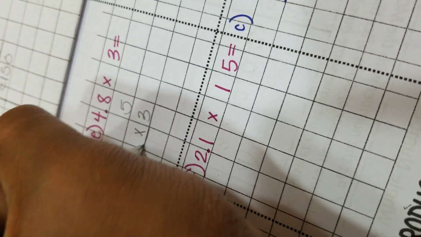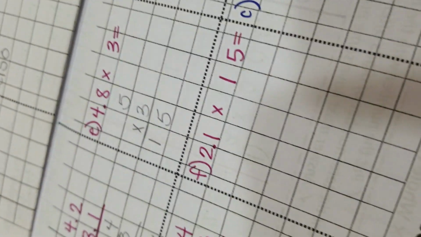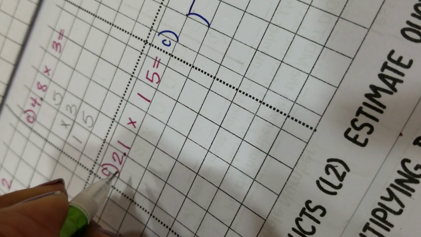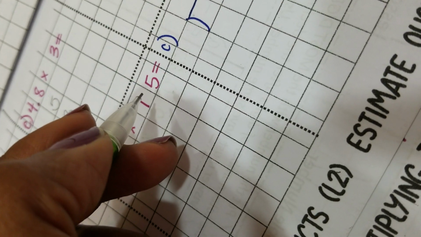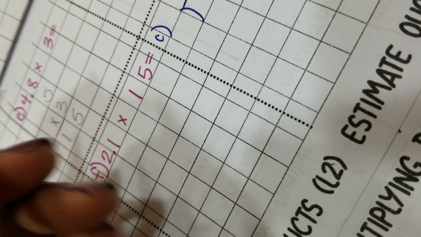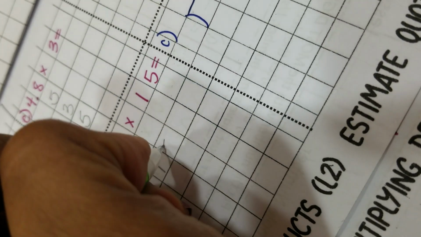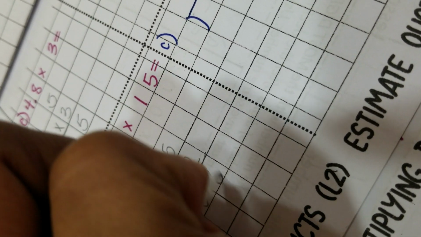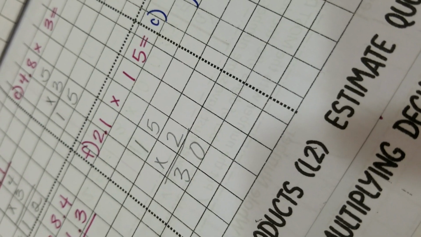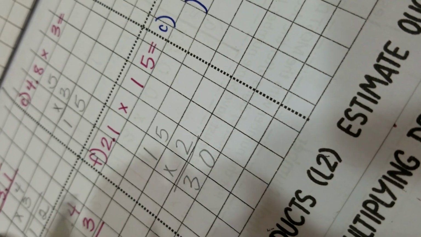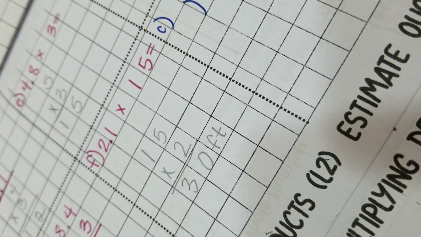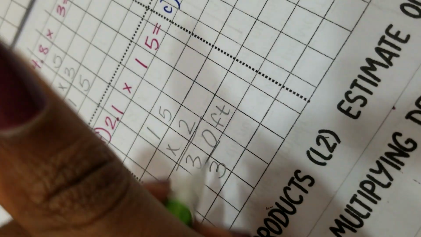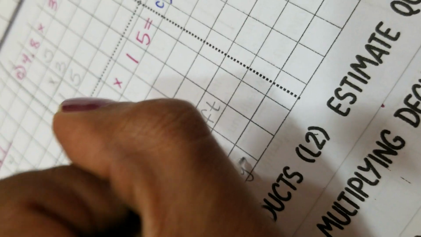Times 3 is 15. And for F, this 2.1 becomes 2, and we're going to keep this 15 a 15. So 15 times 2 is 30. Okay. Now, this is 30 feet, but it wants to know about yards, so we have to divide by 3, and that gives us 10 yards.